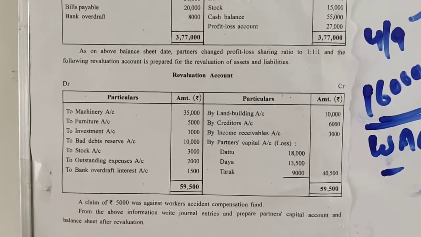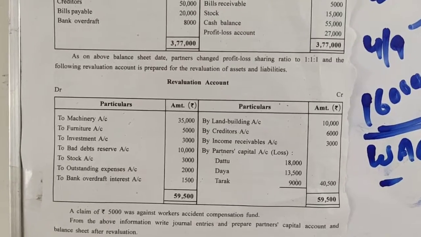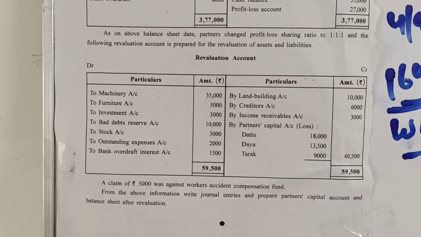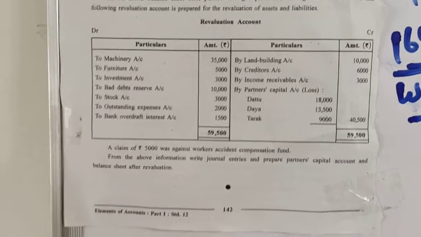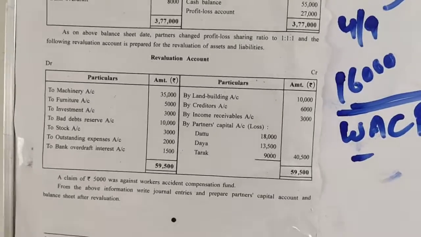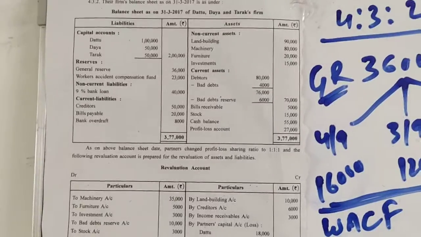As on the above balance sheet date, partners decided to change the profit and loss sharing ratio to 1:1:1, that is equal, and the following revaluation account is prepared. See here, in this sum the revaluation account is already given to us, and the old balance sheet is given. Let us see what we need to do.